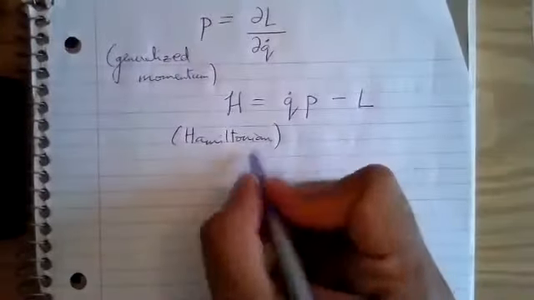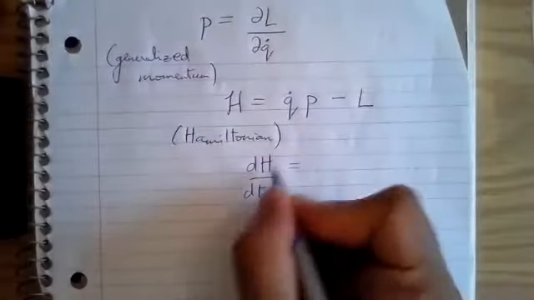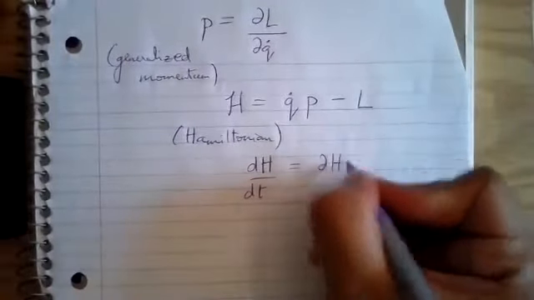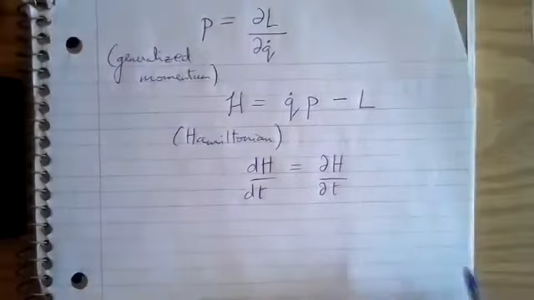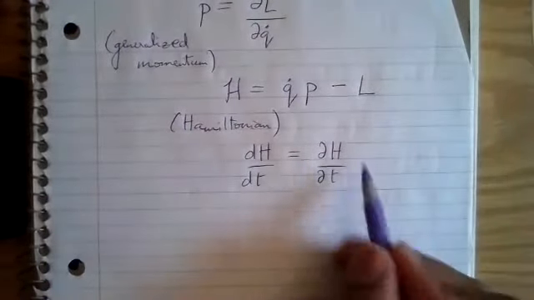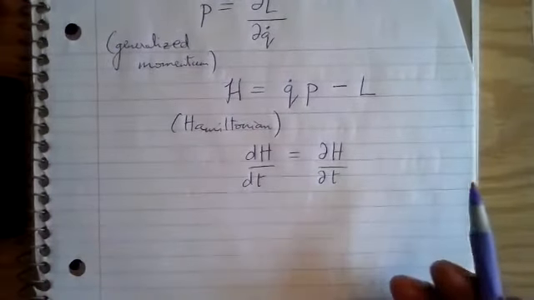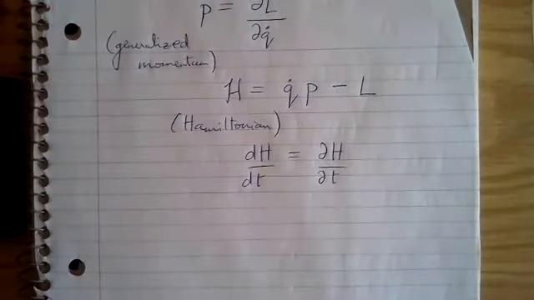So straight away, looking at our previous results, we see that if the Hamiltonian changes with time, it's only because of the explicit time dependence of the Hamiltonian. If there is no explicit time dependence of the Hamiltonian, then the Hamiltonian is conserved. And usually, not always, but usually, this conserved quantity will turn out to be the energy of the system.